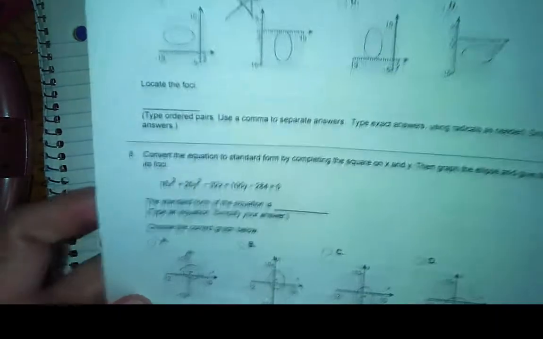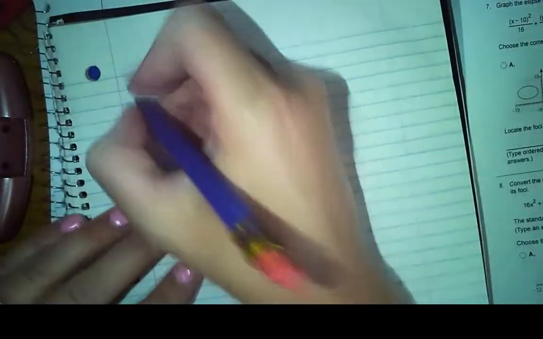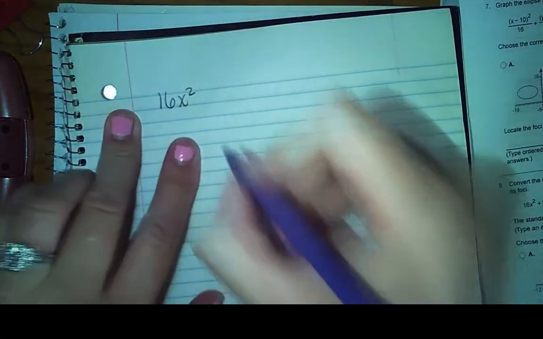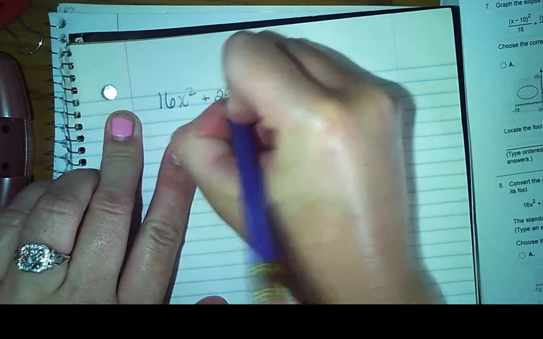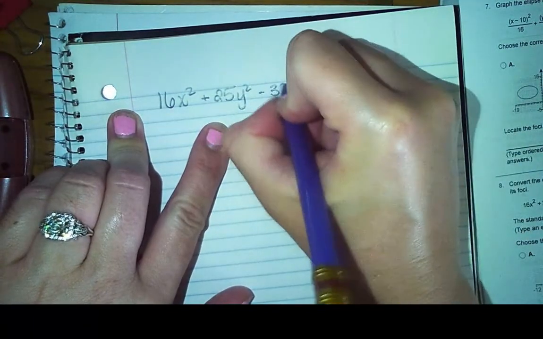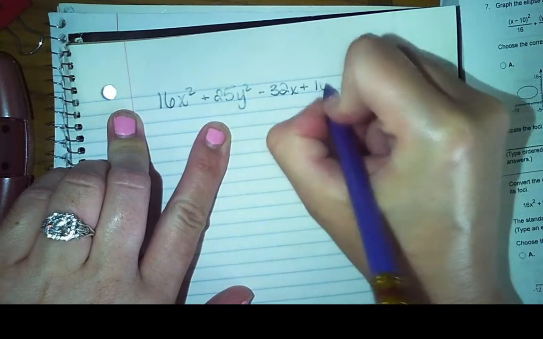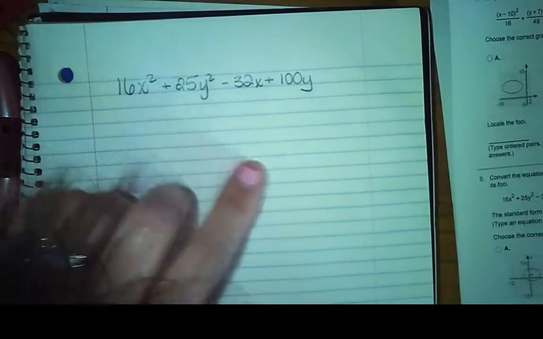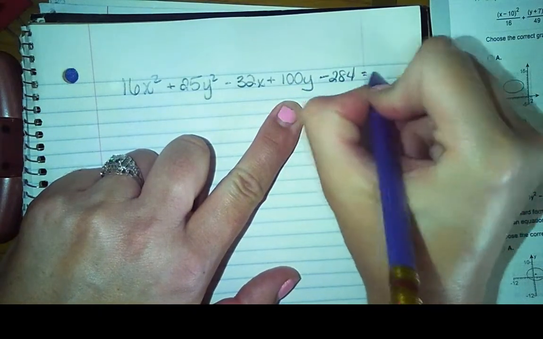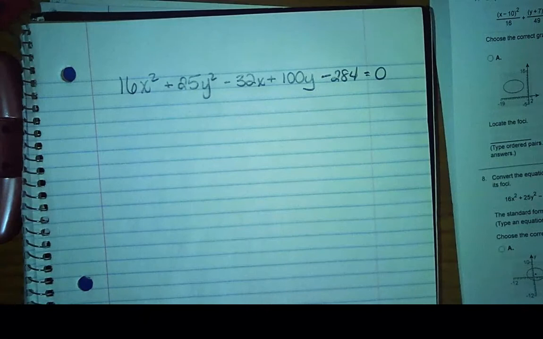All right, let's do it again. We have 16x squared plus 25y squared minus 32x plus 100y minus 284 equals 0. So this thing is a huge fat mess.